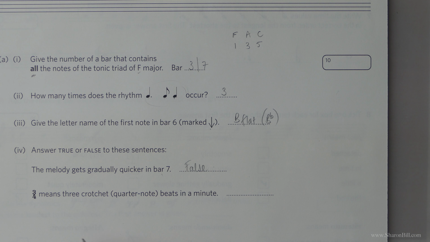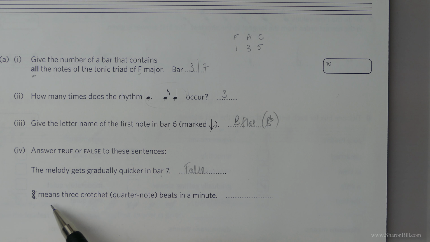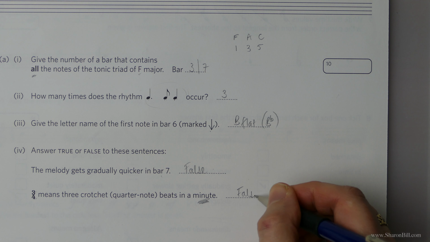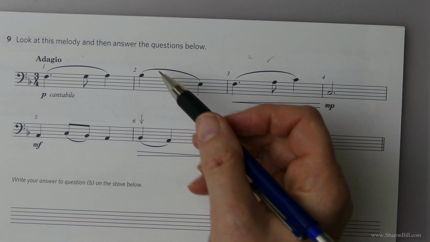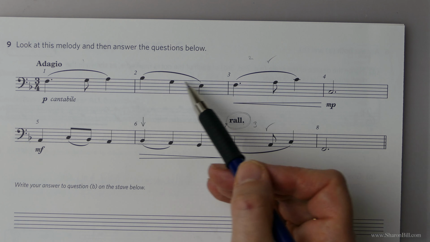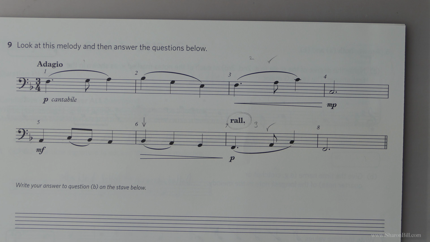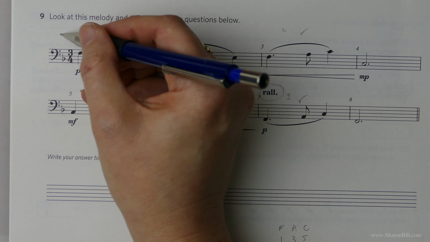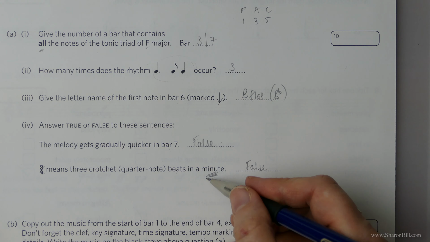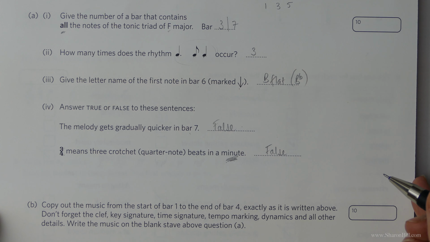Now, is it true or false that 3/4 means 3 crotchet notes or 3 quarter note beats in a minute? That's false, because 3 crotchet beats in a minute would be a desperately slow minute, and it gives us no context about what goes on in a bar. We need to know what goes on in a bar, not in a minute. When you're counting beats in a minute, that refers to your metronome mark that comes here, so that's false. Bit of a red herring there.